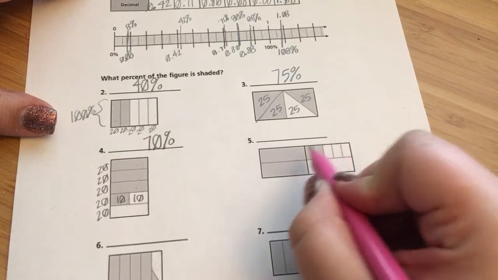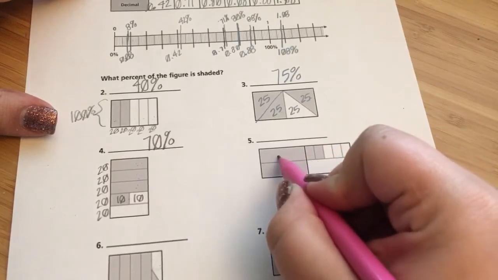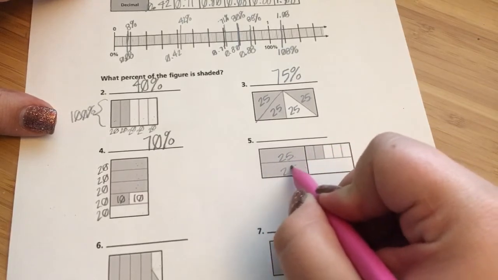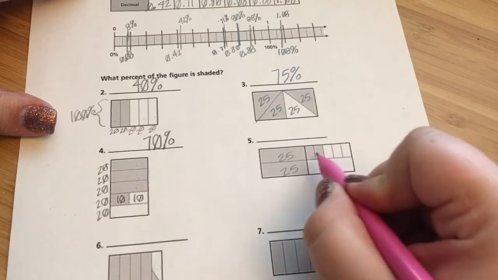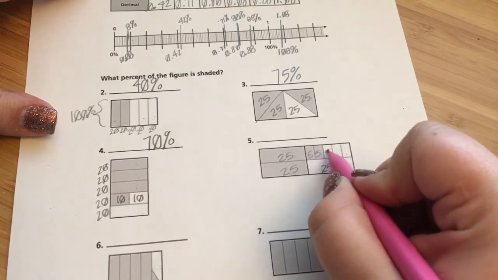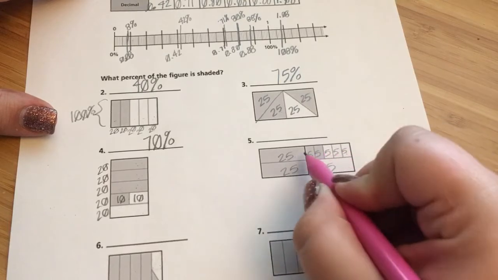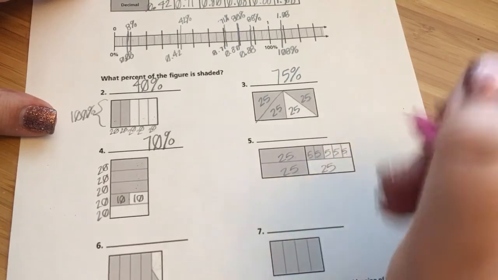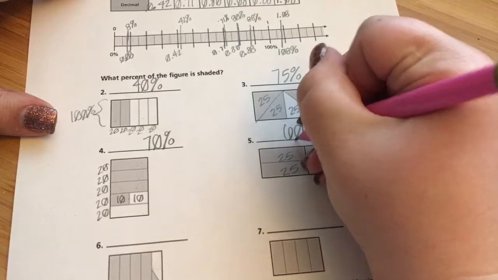There are 4 quadrants in number 5, so each of them would be worth 25. But that 3rd one is cut into 5 pieces, so each of those are worth 5. 5, 10, 15, 20, 25. I can add up the 25 plus 25 plus 10 and get 60.